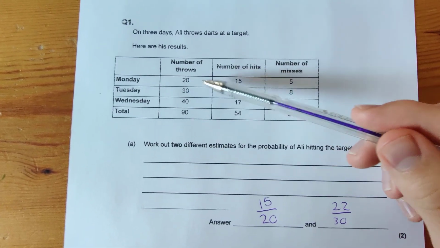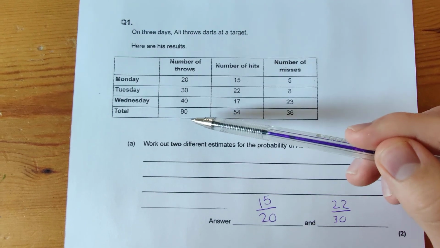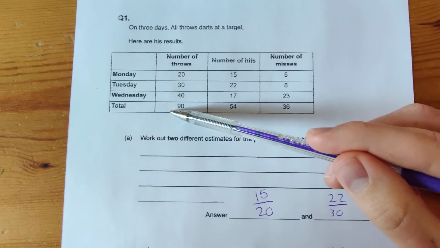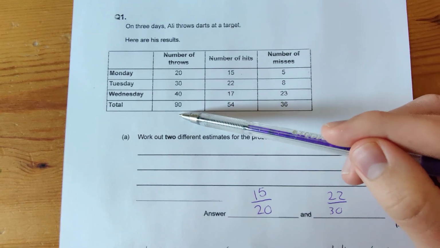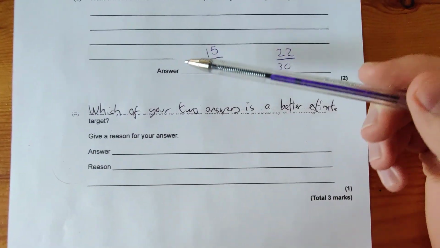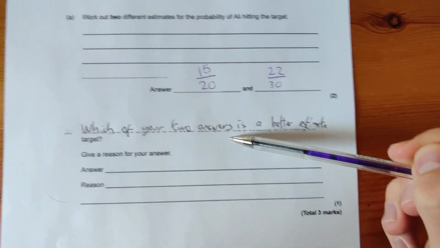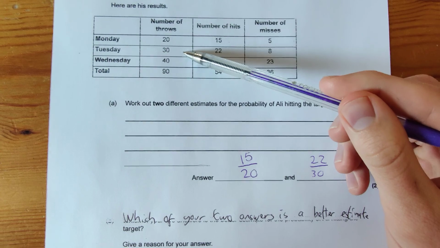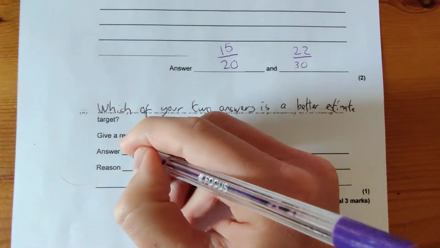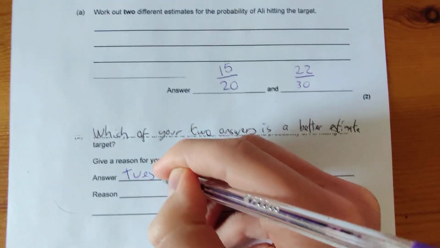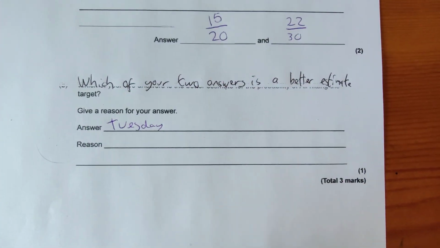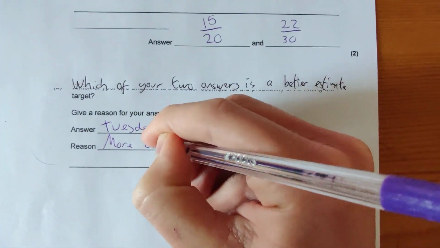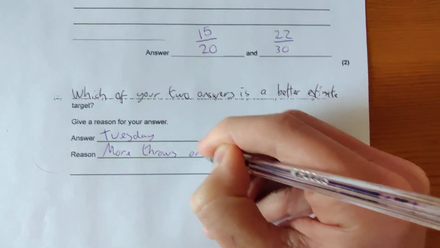Now, if I'd gone on to do Wednesday or total, they would have been the better estimates. Total would ultimately be the best estimate, because that's using all 90 throws all together. But the question actually says which of my 2 answers. So of my 2 answers, well, Monday was 20 and Tuesday was 30. So the Tuesday data is going to be a better estimate. And the reason for that is he did more throws on Tuesday.